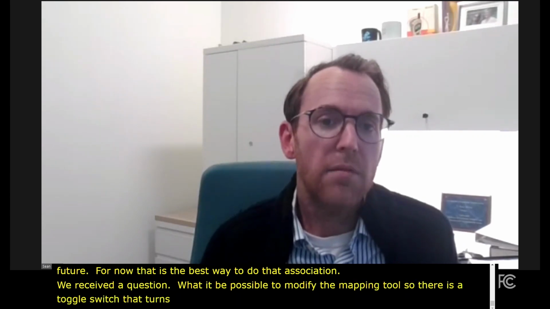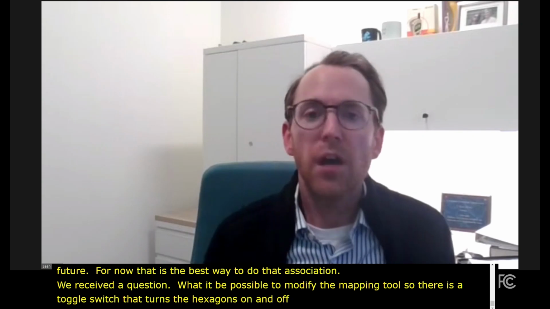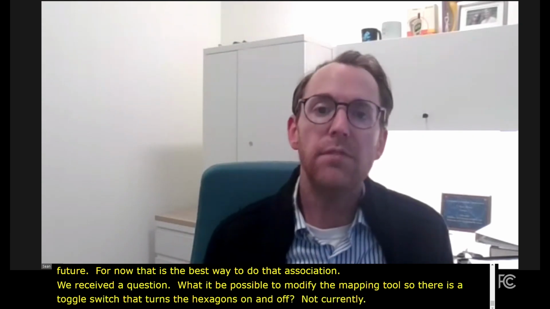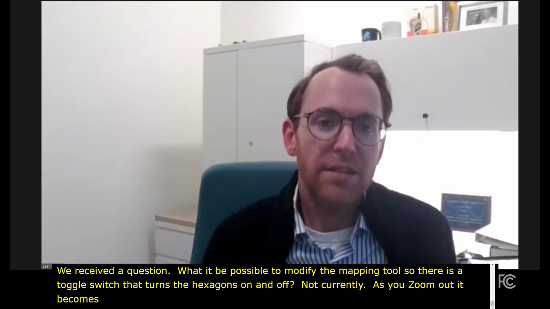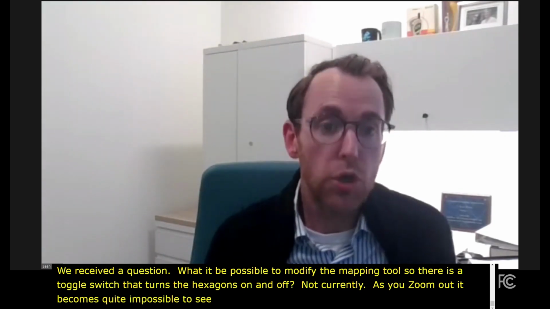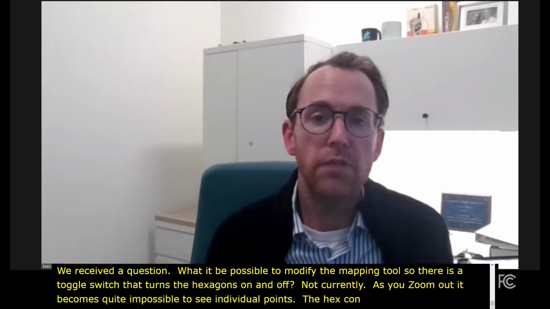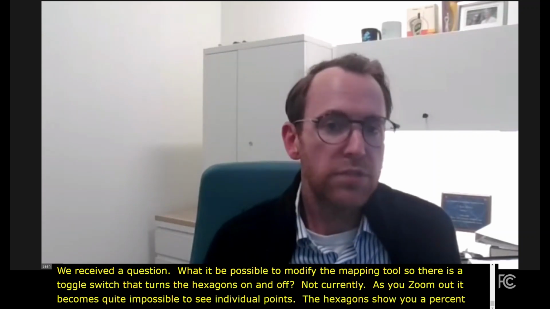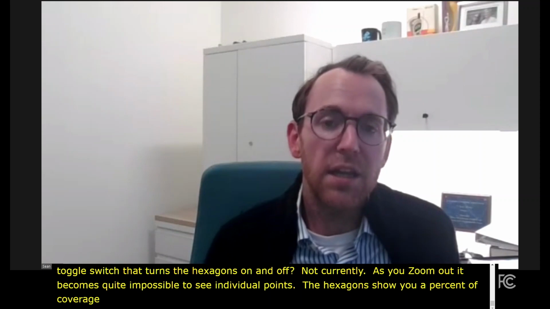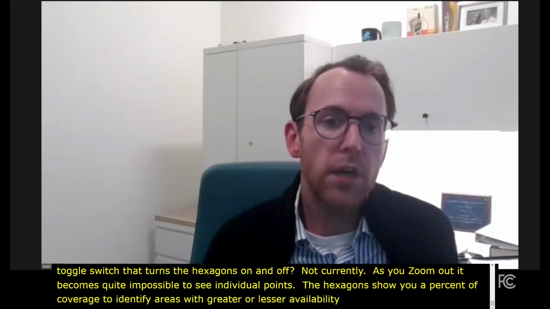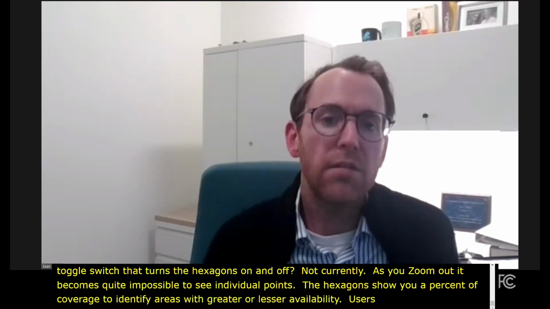Not currently. As you zoom out, it really becomes quite impossible to see individual points. The hexagons are designed and they do show you a % of coverage to identify areas with greater or lesser availability. But users can, again, download the availability data and with a fabric license, map the location points themselves if they wish.